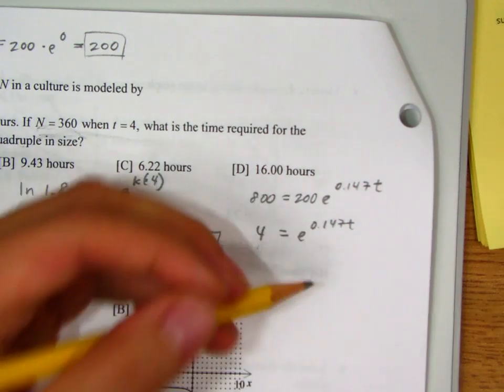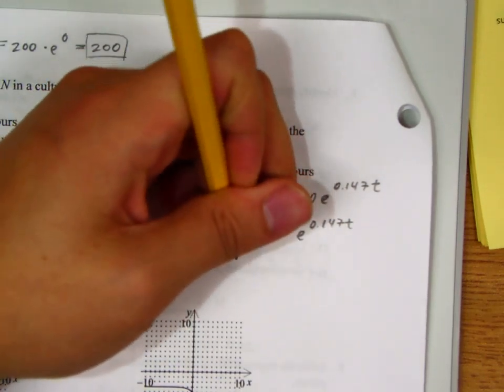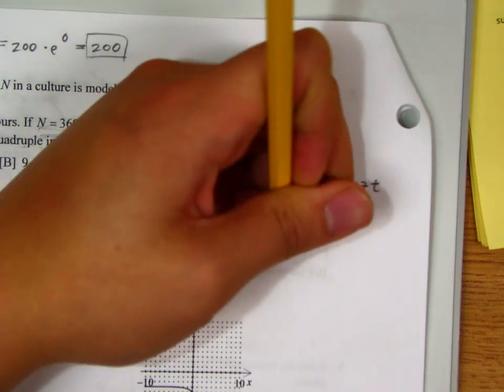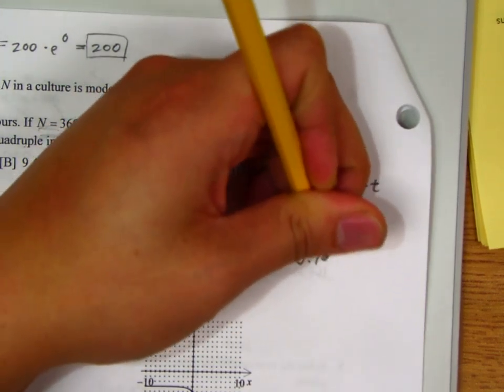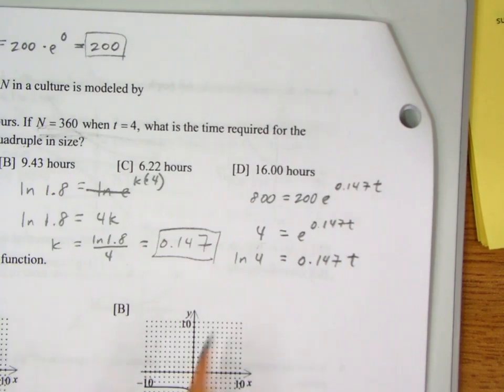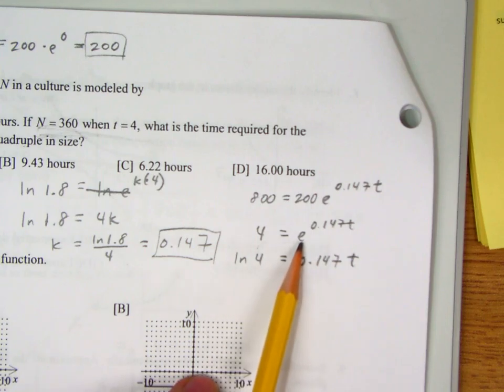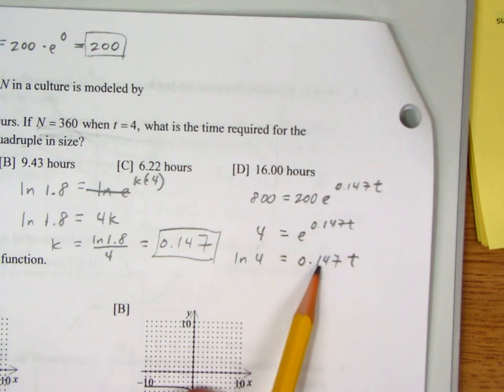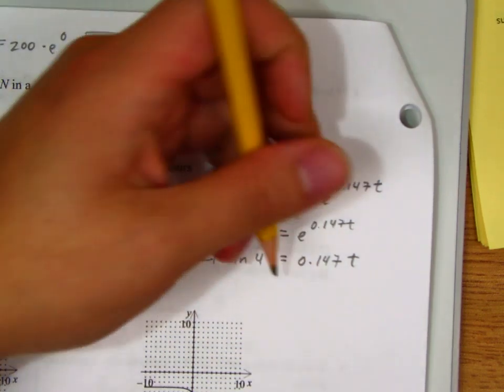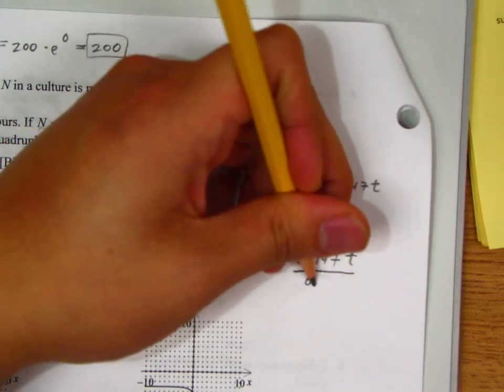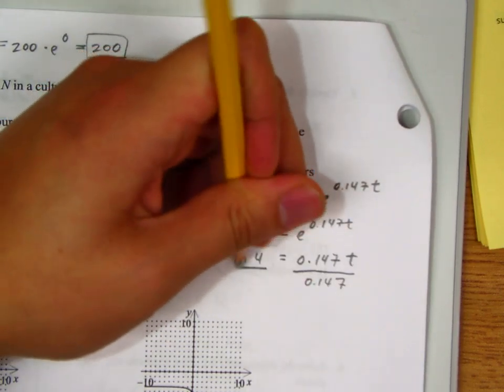Here again, now we've got e, so we're going to take the natural log of both sides. I'm going to skip a step there. All that happened was the exponent just came down, and we have the natural log of both sides. So natural log of 4, and then I'm going to divide by 0.147.